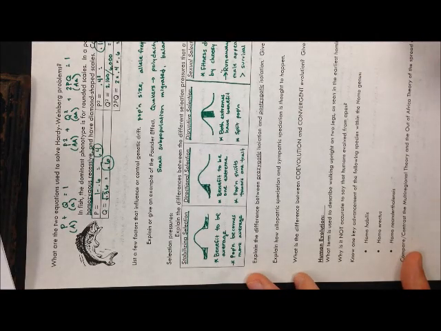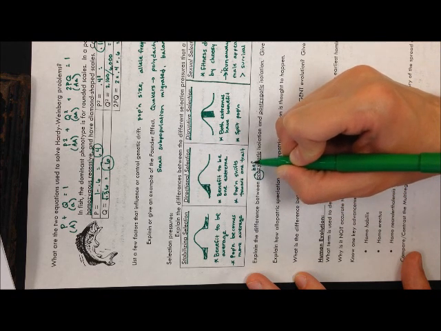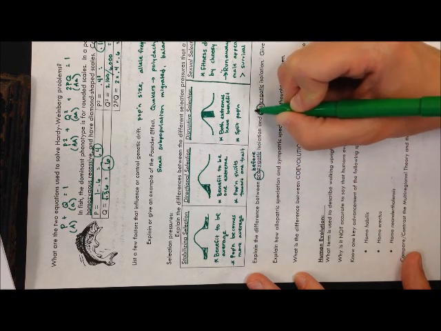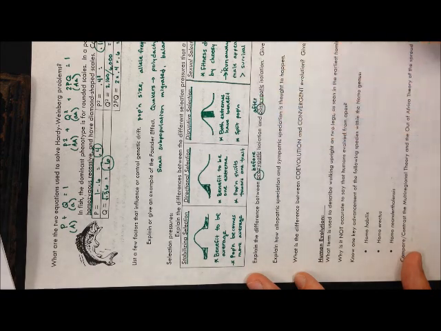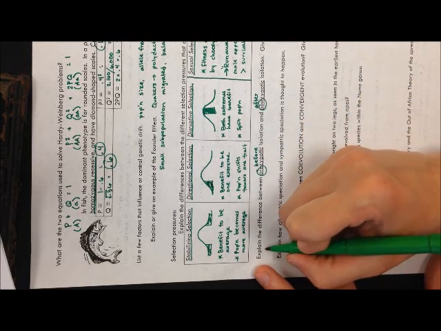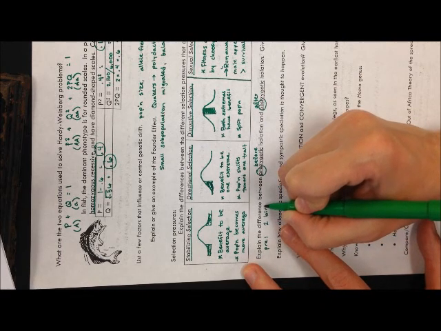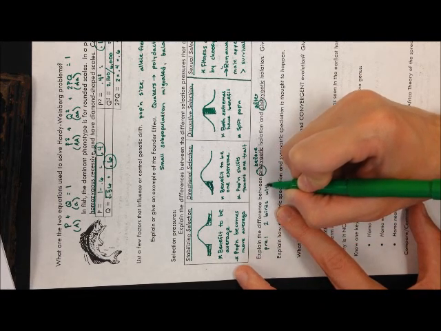All right, next up, prezygotic and postzygotic isolation. Pre simply means before, and post means after. Zygotic simply refers to the fact of fertilizing an egg. So prezygotic means before fertilization. So an example of prezygotic isolation would be like two birds with different mating seasons.